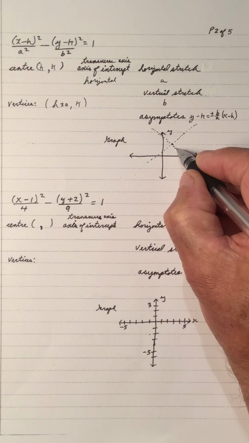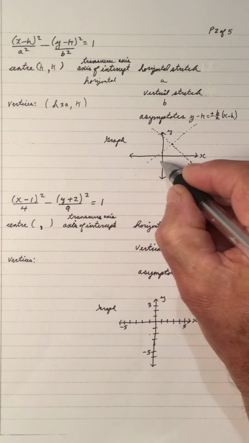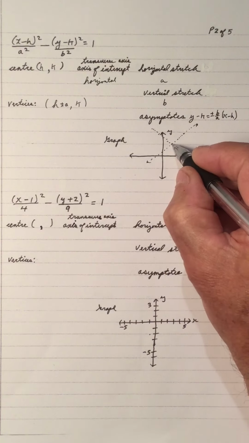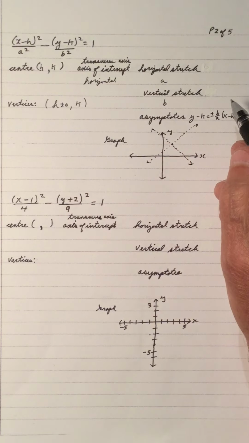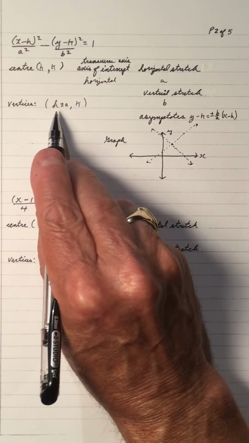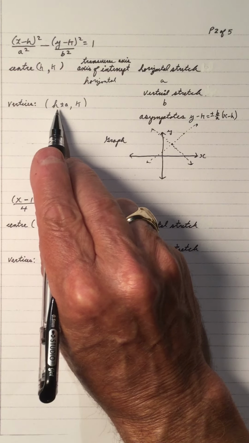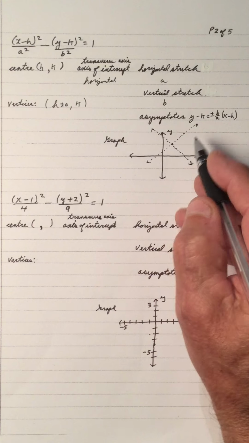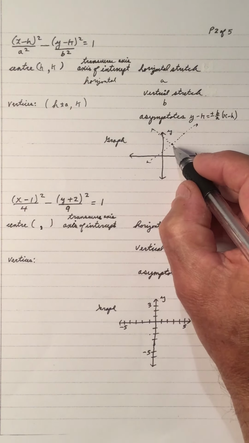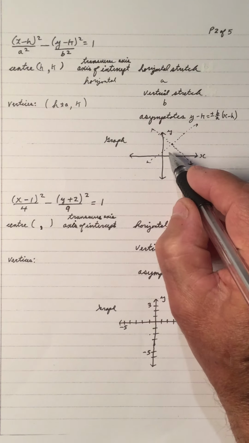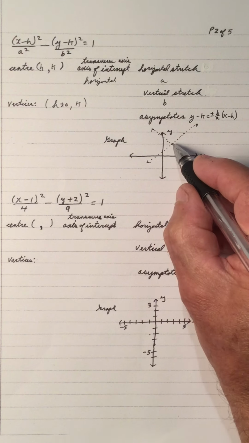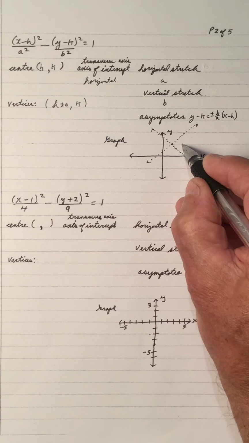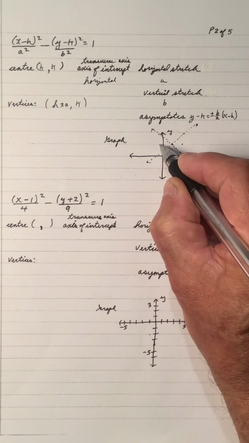The asymptotes go through what I call the center. This is the center. In this case, the horizontal axis is this way, so the vertices are here. The x coordinate is h, and we add on the a and we subtract the a.